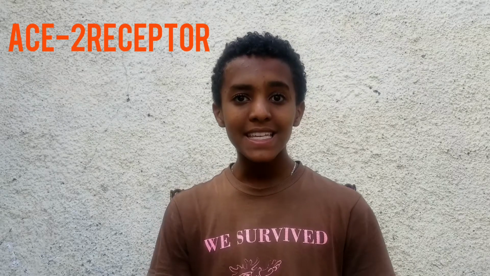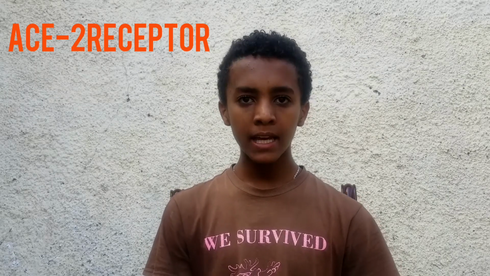This receptor is called the ACE2 receptor, and it is the target receptor that both types of coronaviruses bind to.